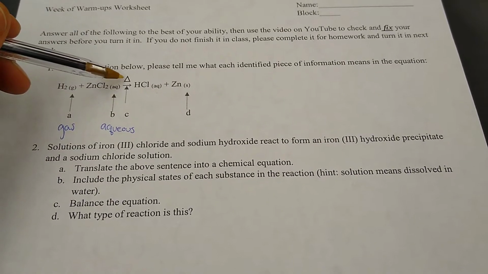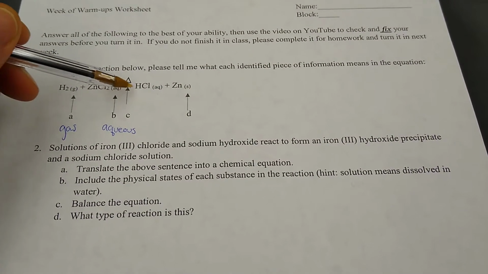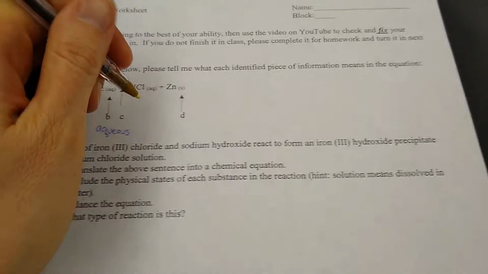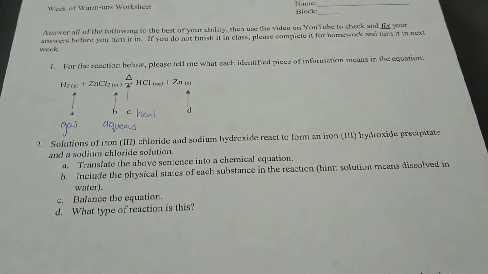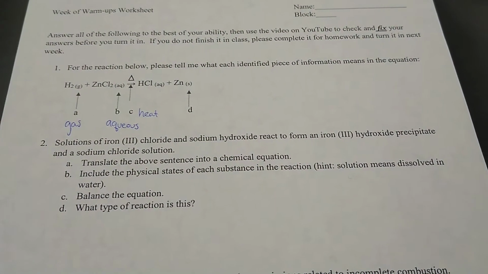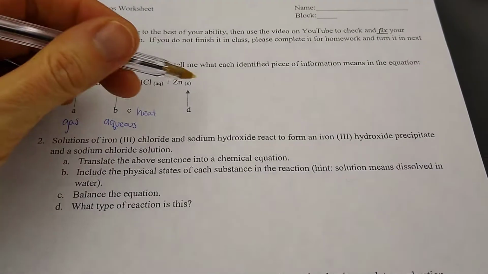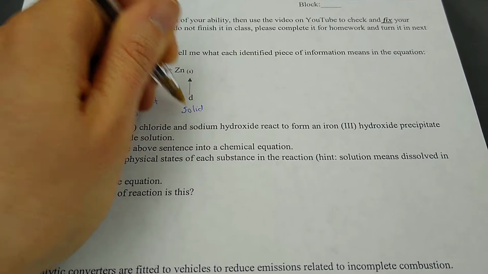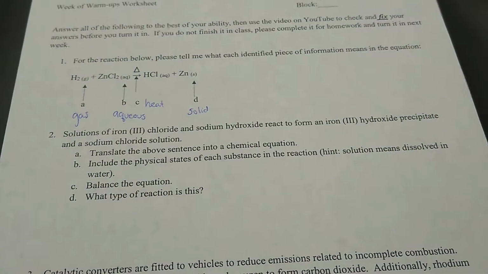C, what I'm really pointing at is this triangle up here. So the arrow, these two are reacting to form this stuff over here, but that triangle means that there's heat being applied to this reaction, okay? And then D is pointing towards that little S, so solid, okay? So solid zinc. All right.